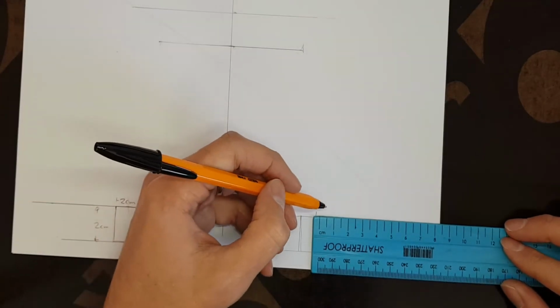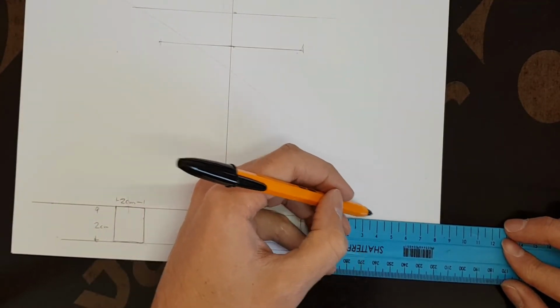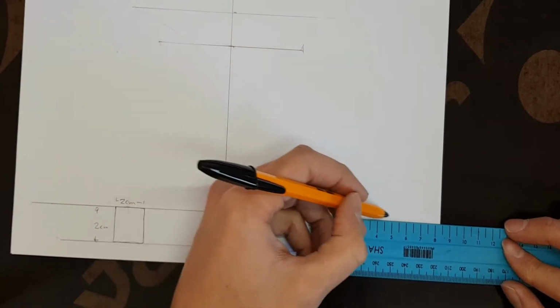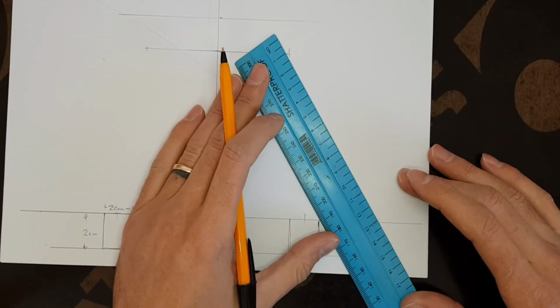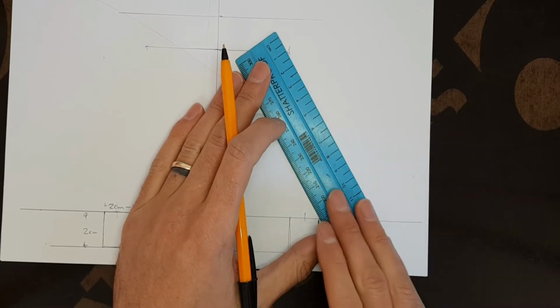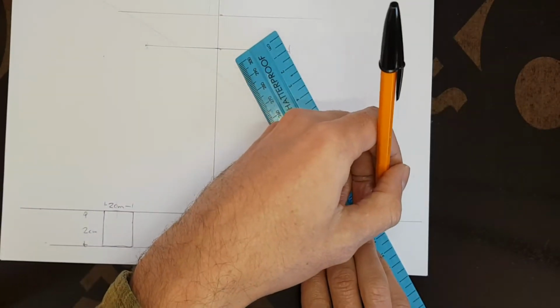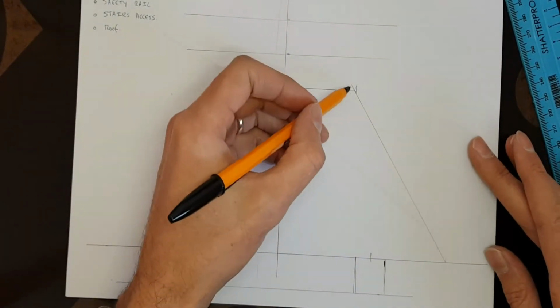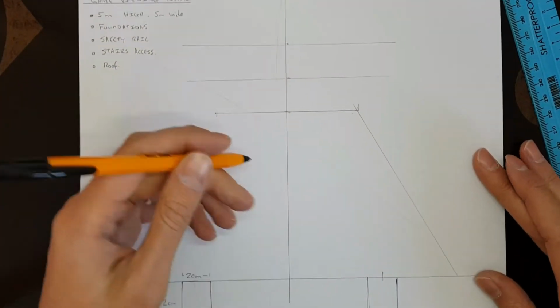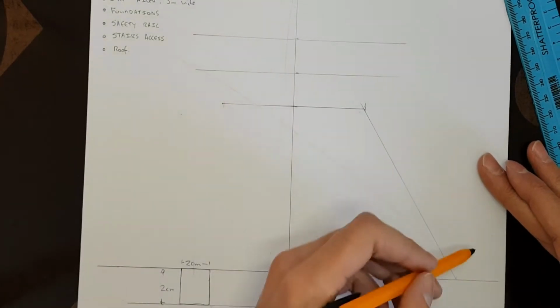So if we go 2 meters from the base, and let's go 2.5 meters, that'll be nice and reasonably gentle, because you don't want them to feel like they're climbing a ladder, because remember the little old ladies who need to go and watch the elephants drink water and frolic in the mud. So there we've got more or less our stairway area.